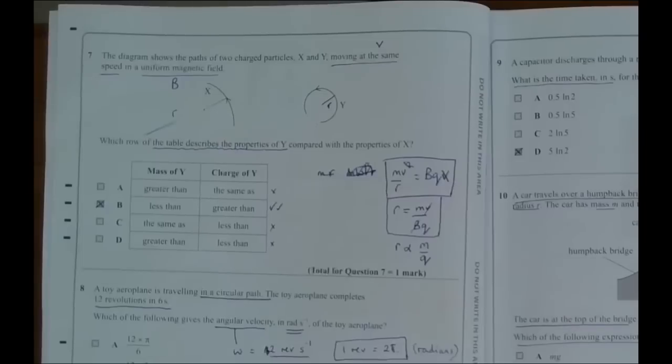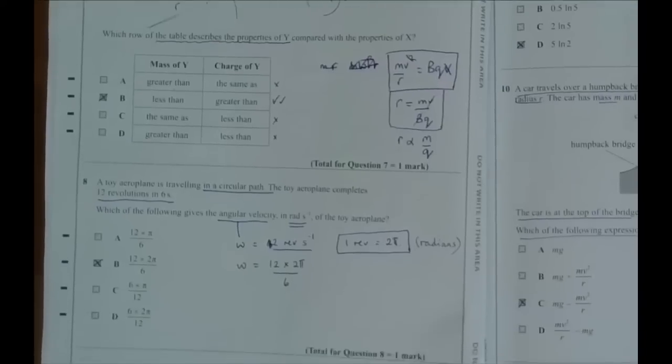If you want to double check, C says the mass is no different, so therefore it's not going to give us the answer. It's not going to change anything about the radius. And then you go to the second box where it says the charge is less than. Well, if the charge is smaller, the radius should be larger, so you know C is wrong. And D has an X next to it already because it's greater than. So I would go straight for the answer B. I wouldn't bother to go into the details of the others, but if you want to, you will find that the same logic will apply and you will be left with B as the answer.